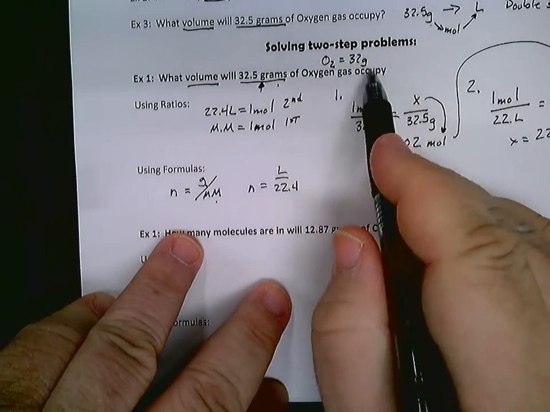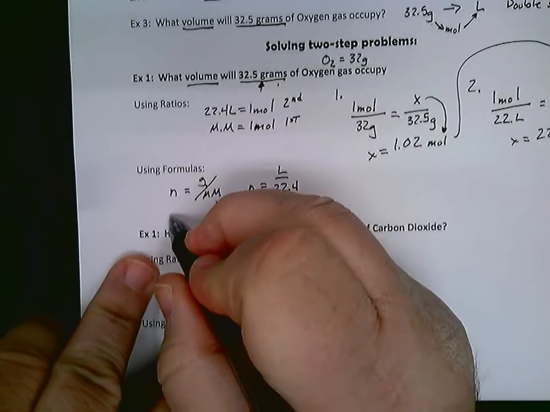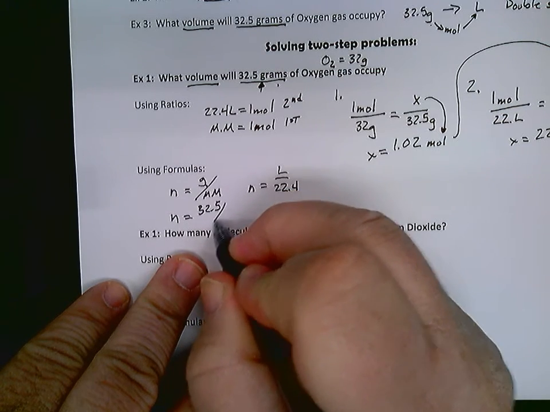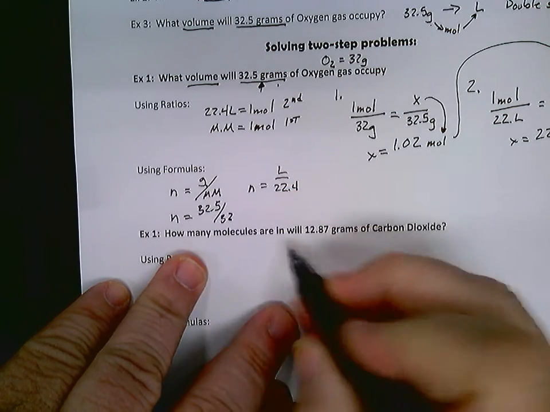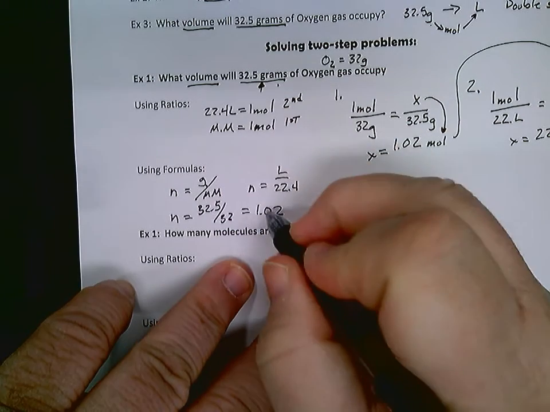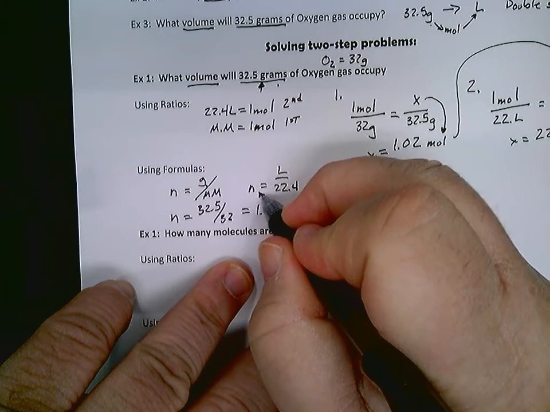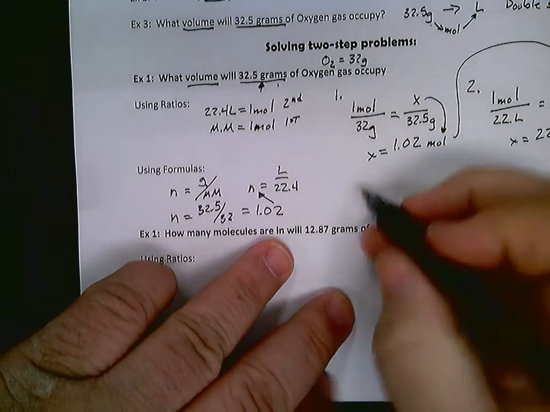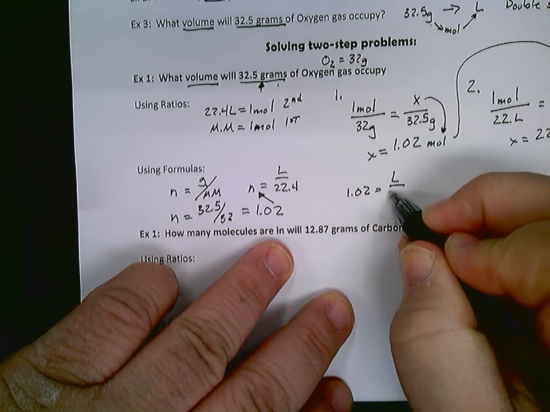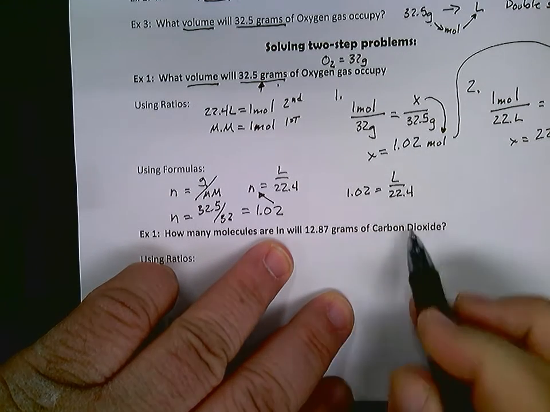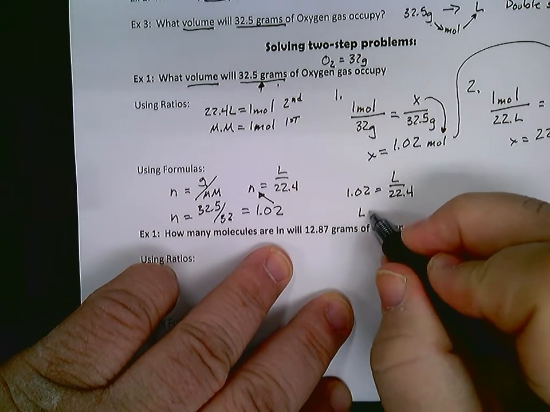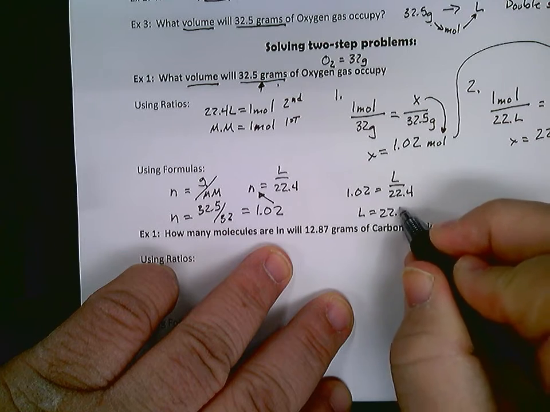We know the molar mass from before, so this first one becomes 32.5 over 32, which again gives us 1.02. This then becomes our moles for the second problem. So now we get 1.02 equals liters over 22.4. Since it's in the denominator, remember we multiply both sides, so we get liters equals 22.75.